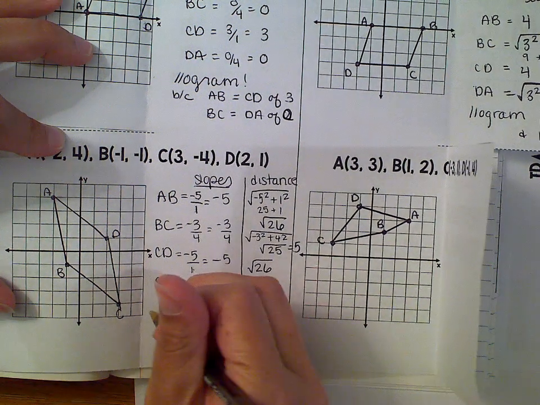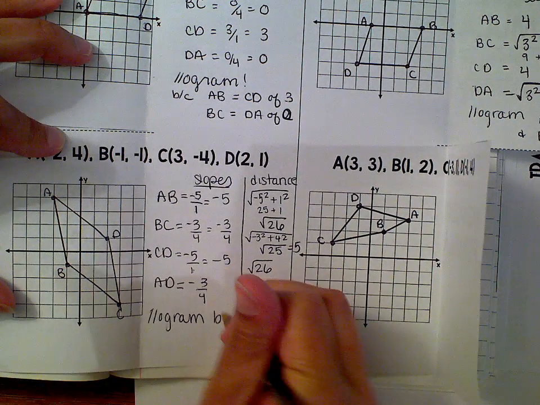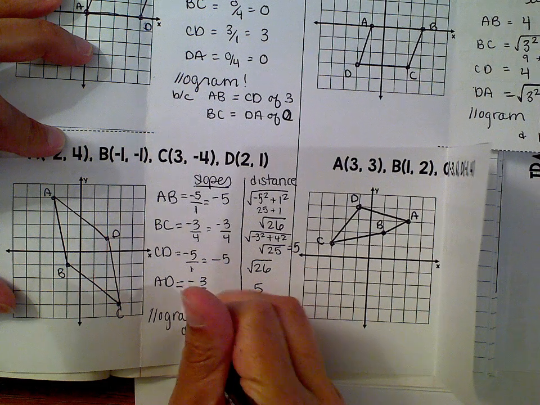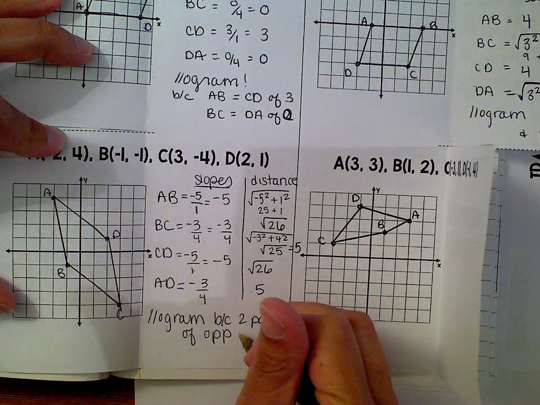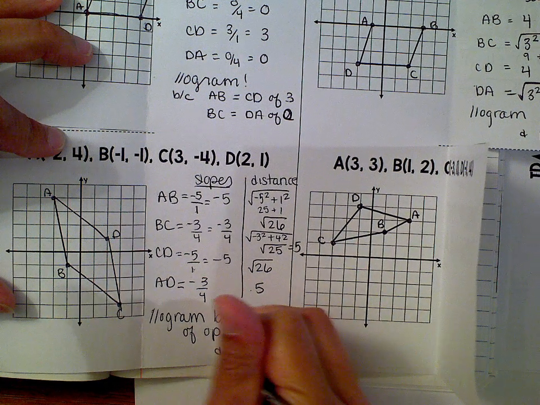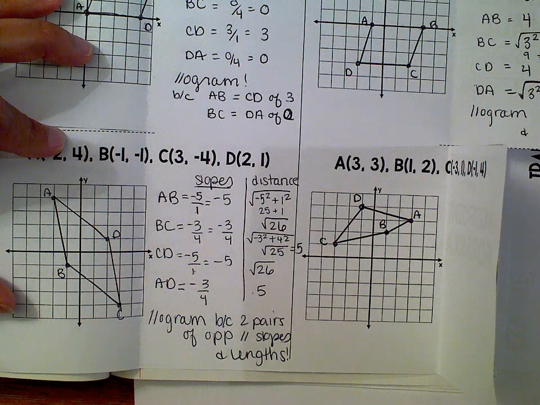So parallelogram for sure, because two pairs of opposite parallel slopes and lengths.